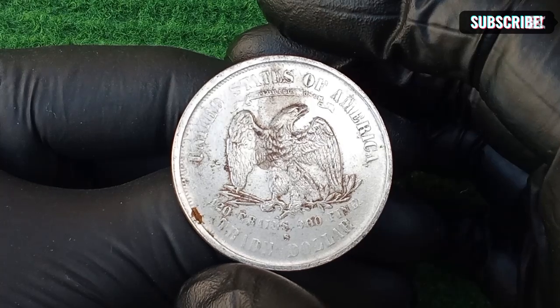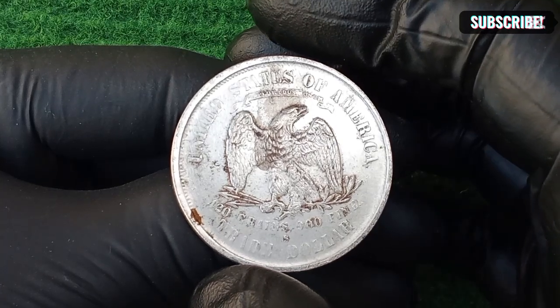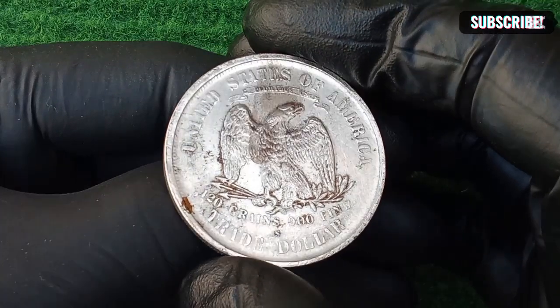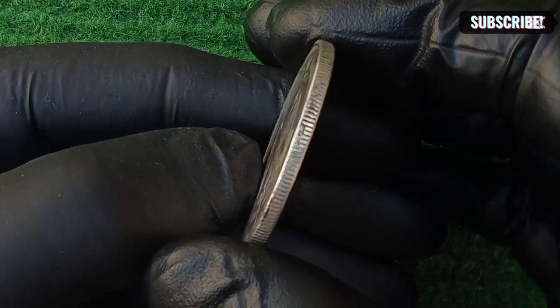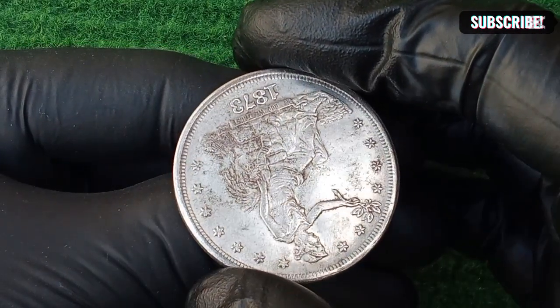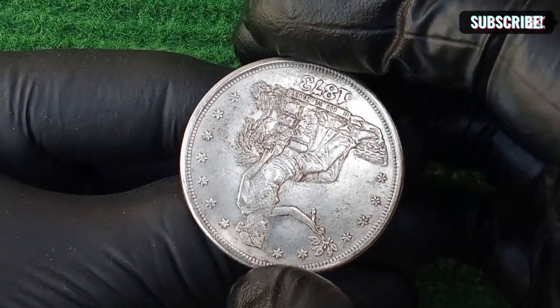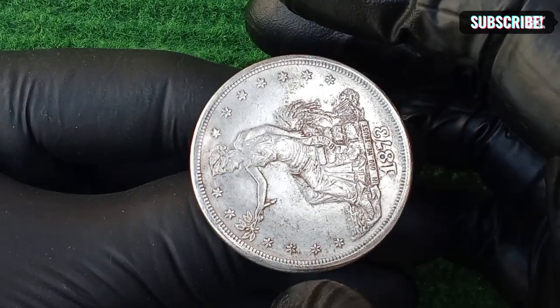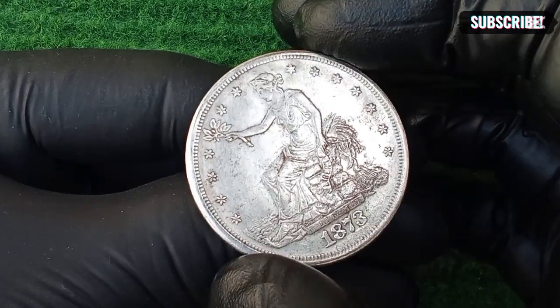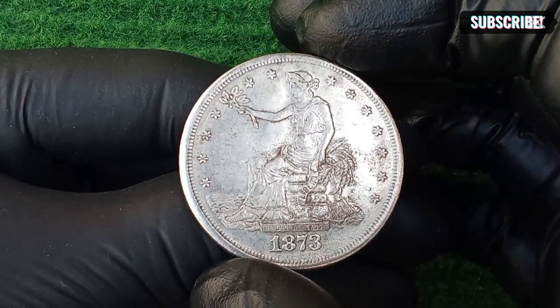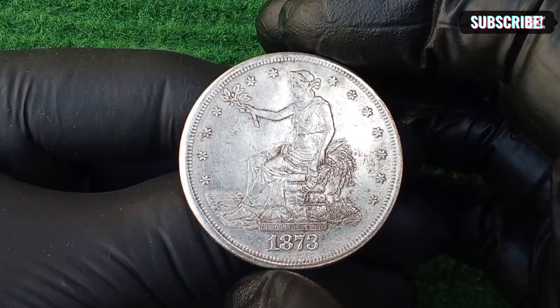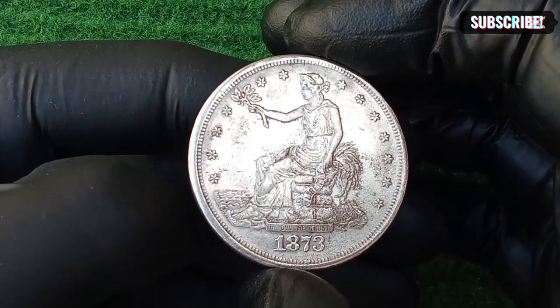The 1873 trade dollar is a fascinating piece of American numismatic history. Designed by William Barber, it was minted as a response to the booming trade with China and the East, where American silver was competing with silver coins from other nations. This particular coin is significant due to its rarity, historical context, and variations in minting, such as the open 3 and closed 3 varieties.